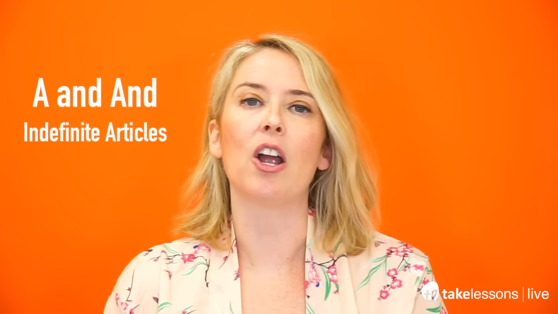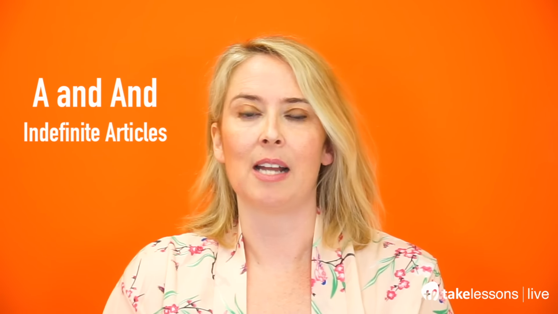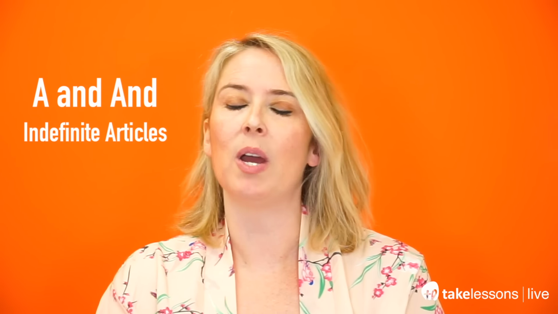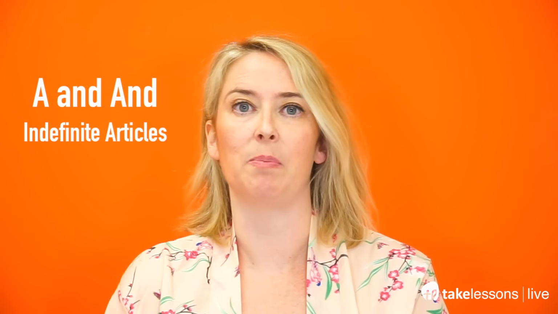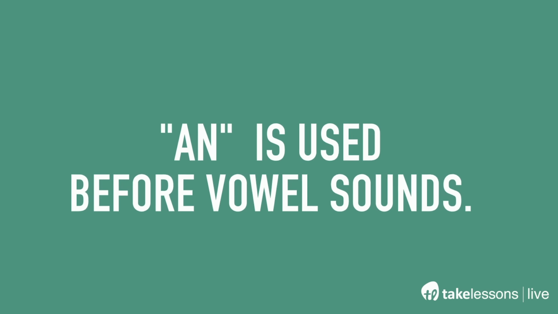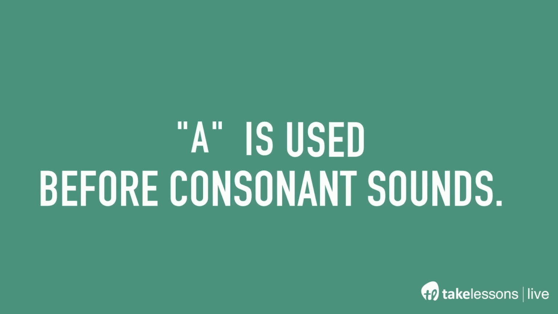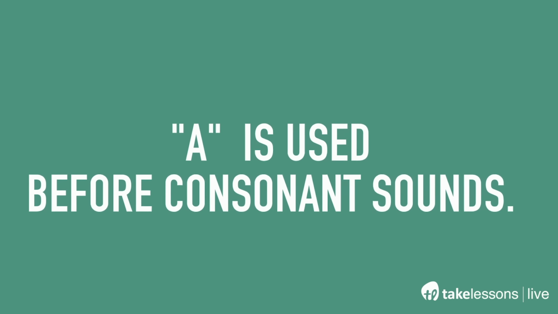A and an are indefinite articles. They describe someone or something that you have not previously mentioned before. An is used before vowel sounds. An apple. A is used before consonant sounds. A cat.